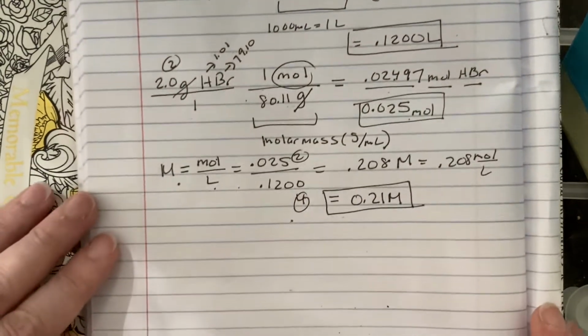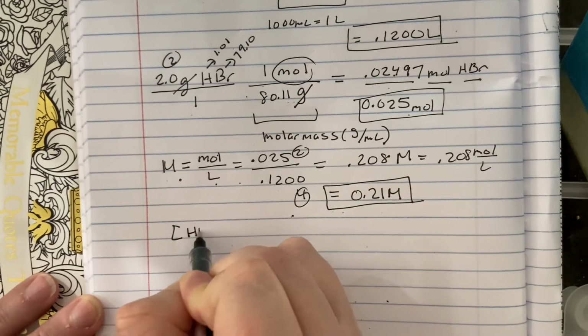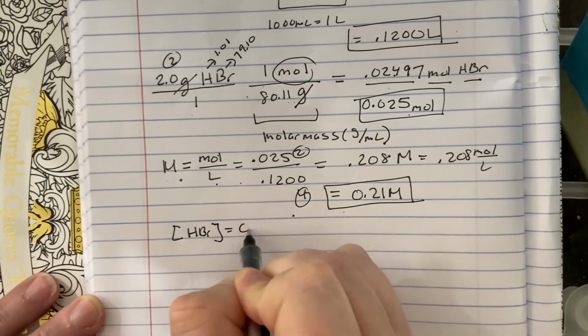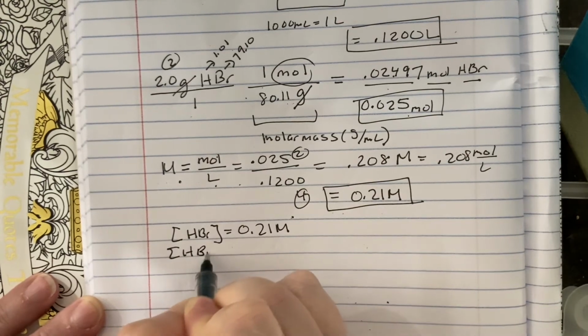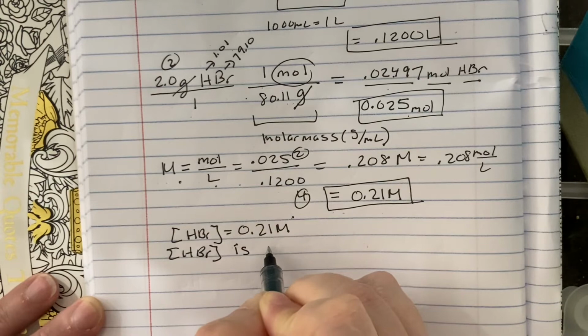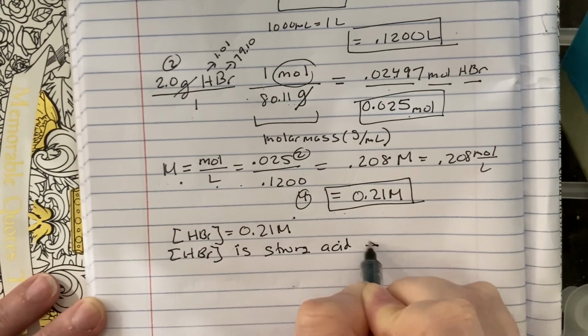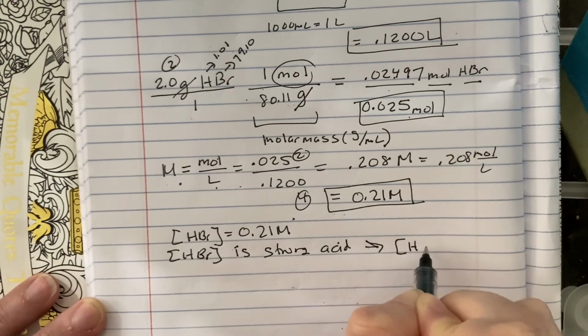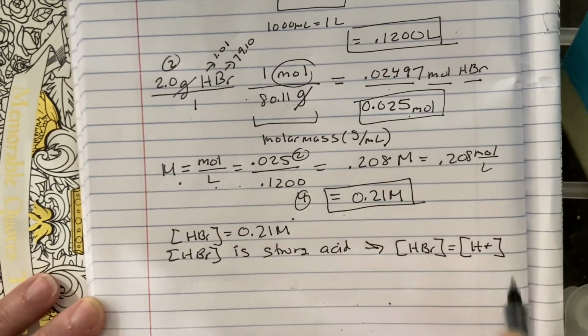So now, what do I know about molarity? Concentration of HBr is equal to 0.21 molarity. Concentration of HBr is a strong acid, which means concentration of HBr is equal to the concentration of H+.